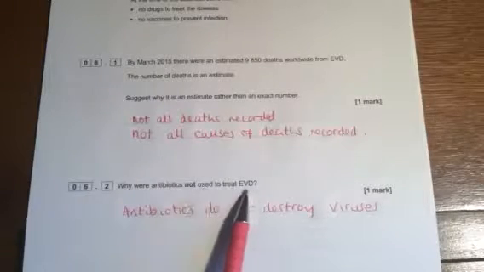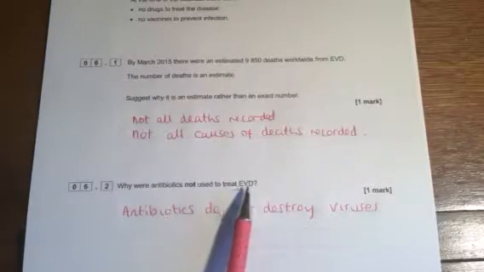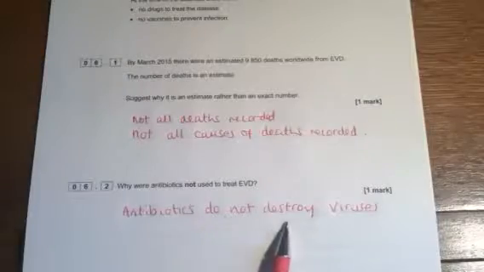Why were antibiotics not used to treat this? It is a virus, and antibiotics do not destroy viruses.